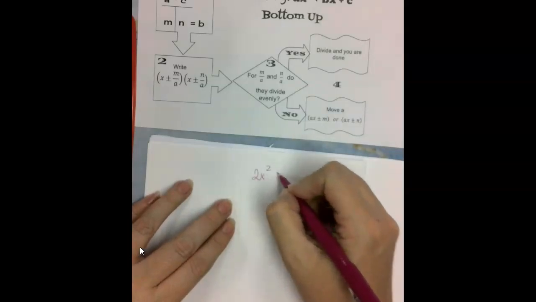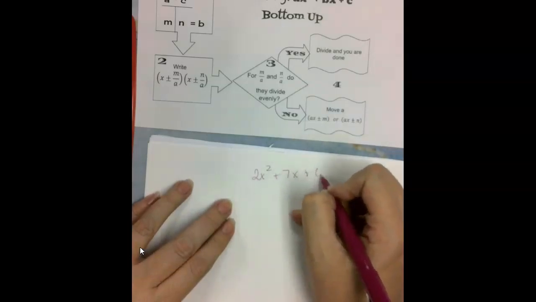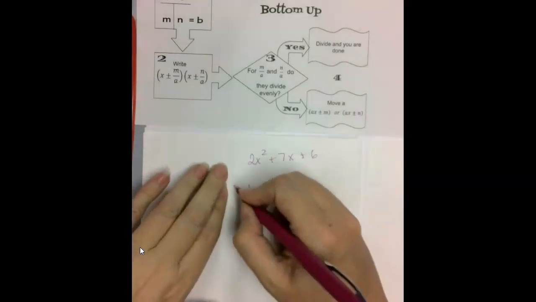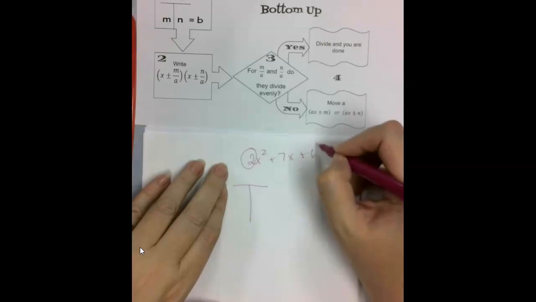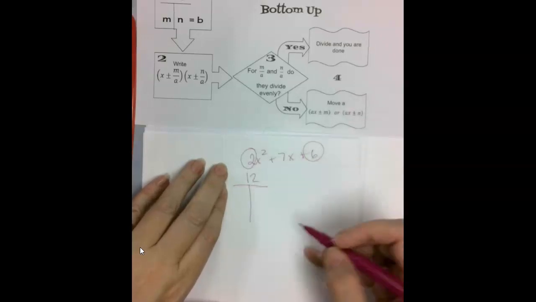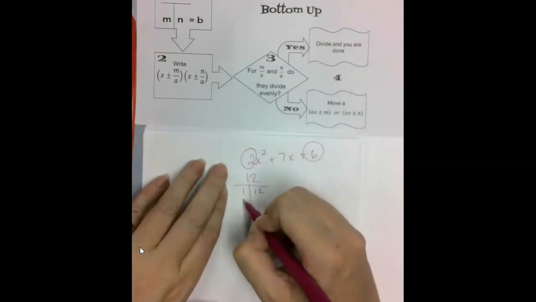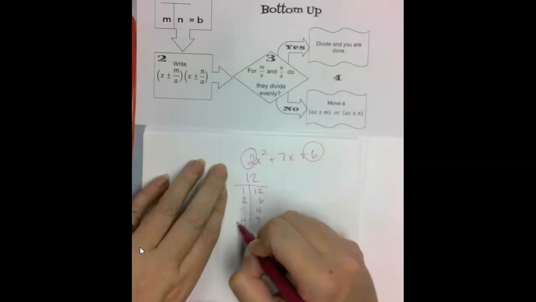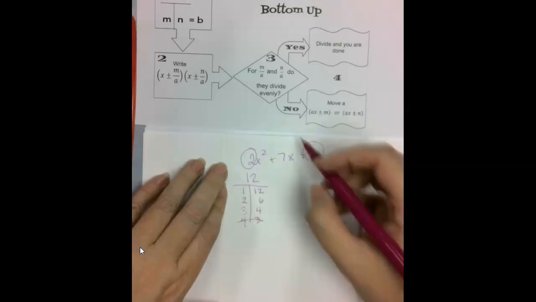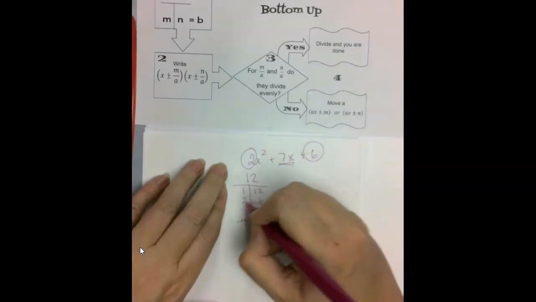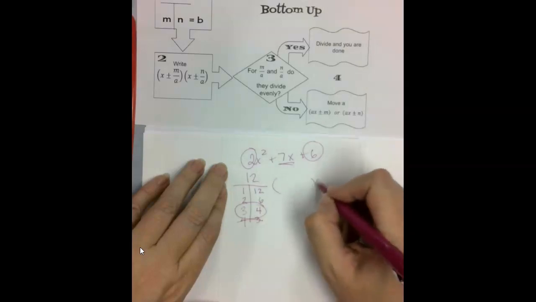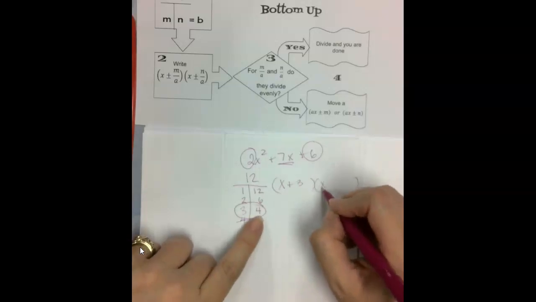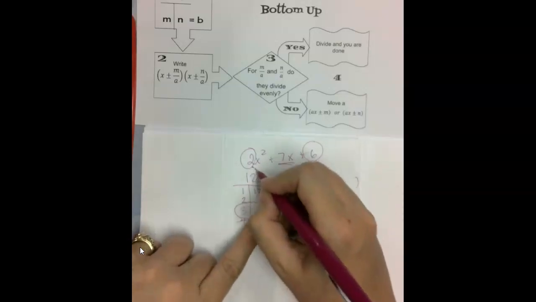Two x squared plus 7x plus 6. Okay, first step, we have to make the table. 2 times 6 is 12. I'm going to do my factors. 1 and 12, 2 and 6, 3 and 4, 4 and 3. Oops, that repeats, so I'm done. Which ones get me the 7? Well, that's 3 times 4. So I'm going to write it down. X plus 3 and x plus 4 and divide by a.